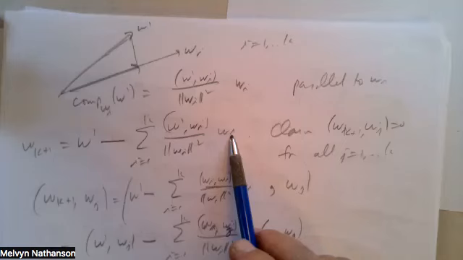So this is WI, WJ. And the only time, sorry, this is WK plus 1, this is W prime. So WK plus 1, the new vector I'm defining, is my vector W prime minus the component of W prime in the direction of WI for all I from 1 to K.